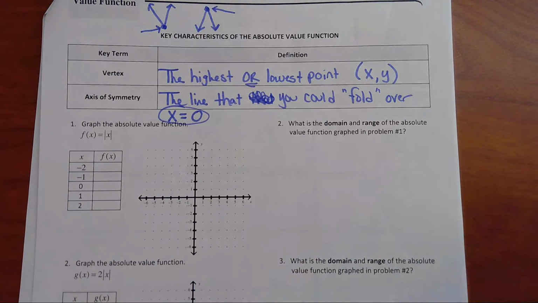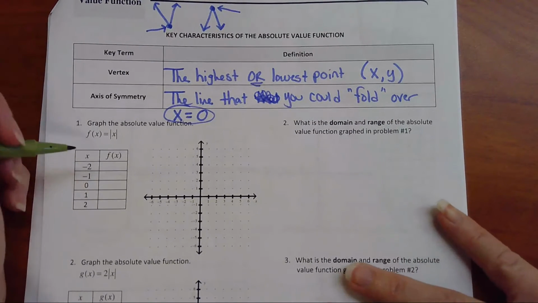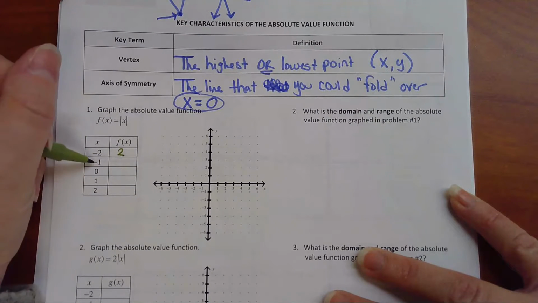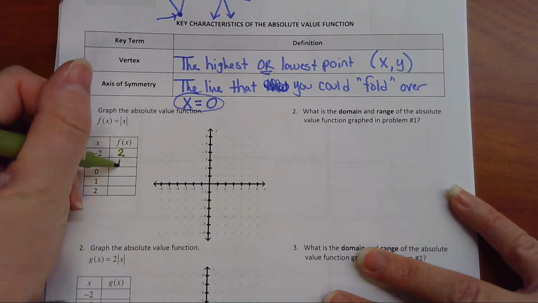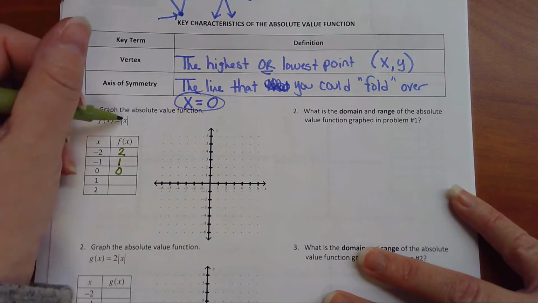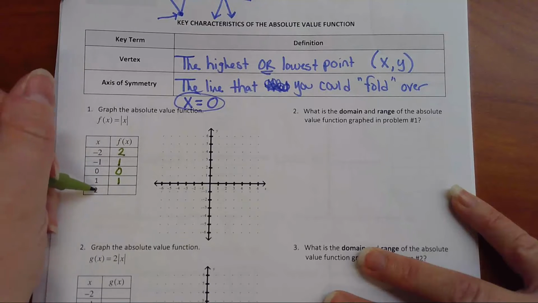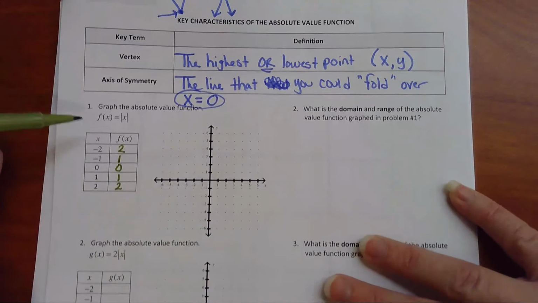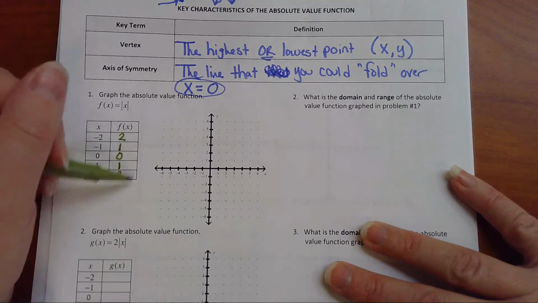So if I were to plug -2 into Desmos, I would get a 2. If I were to plug a -1 in, I would get a 1. If I would plug a 0 in, I would get a 0. If I would plug a 1 in, I'd get a 1. And if I would plug a 2 in, I'd get a 2. So first part of today that you're going to do is you're going to fill in these tables.